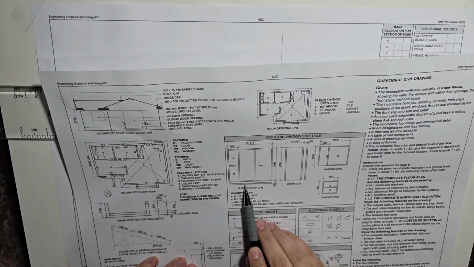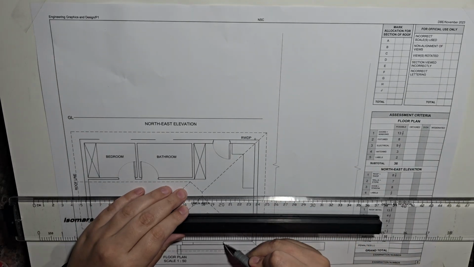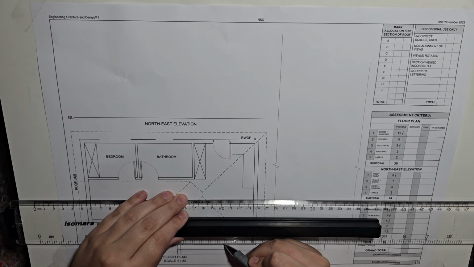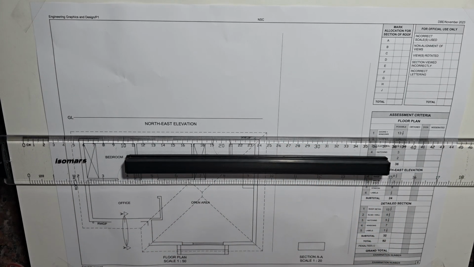Then in the middle we have where the door opens. So it's right in the middle. And then the two sliding doors.